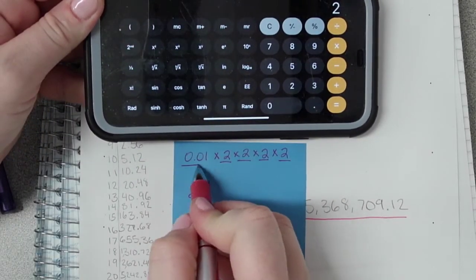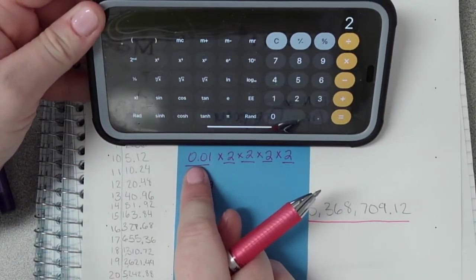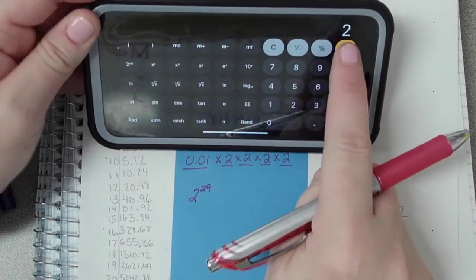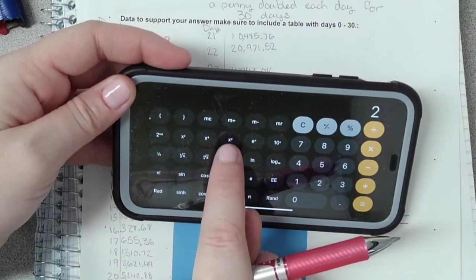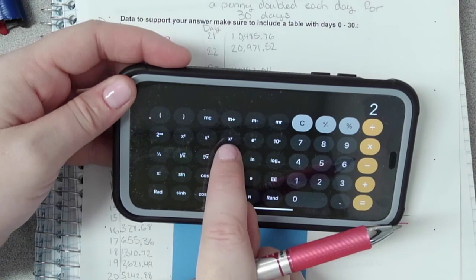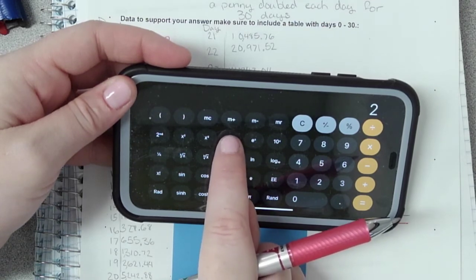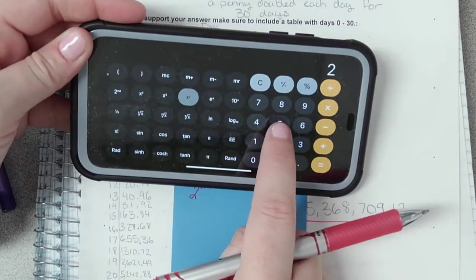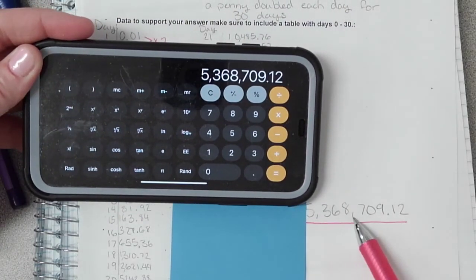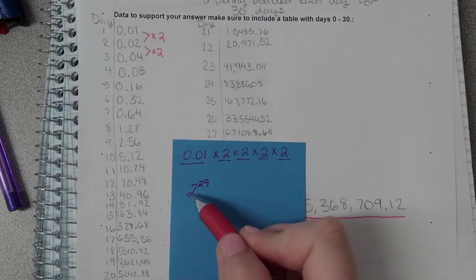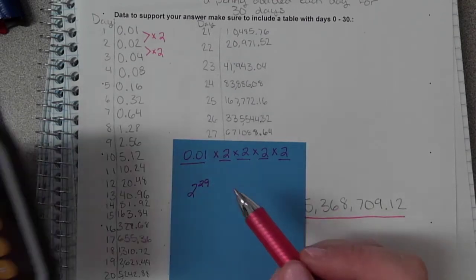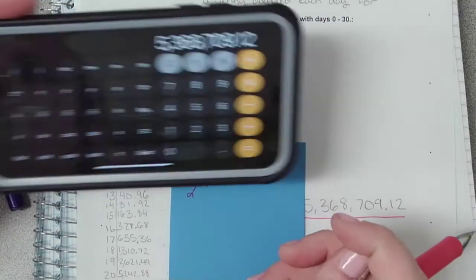So I already took our original number, how many pennies we had, and I'm going to multiply it by 2. And if you are on a phone, you should have a button that says something like X to the Y. If I hit that button, it's going to let me put my exponent. So I'm going to put 29, and then I'm going to hit enter. Notice it gives me that same answer because I told it to multiply 2 29 times.